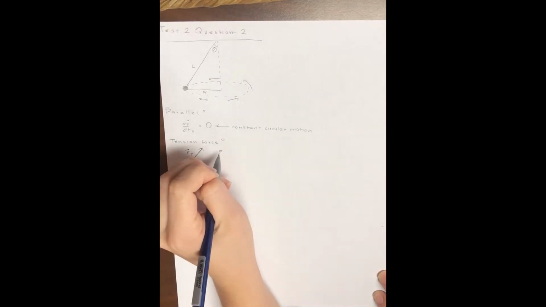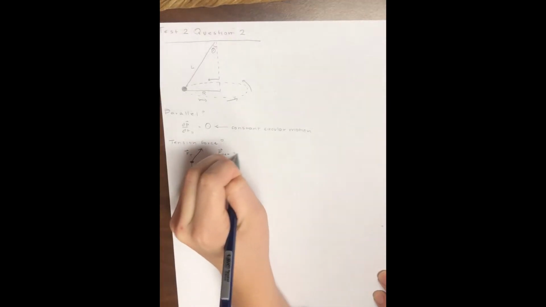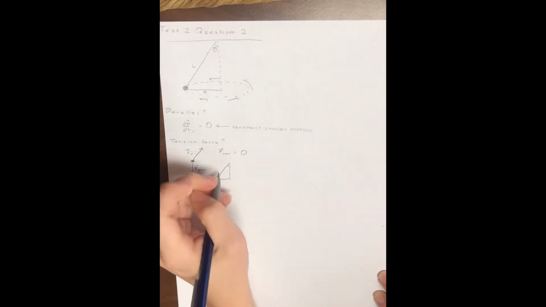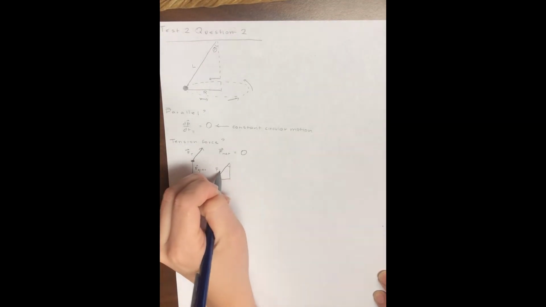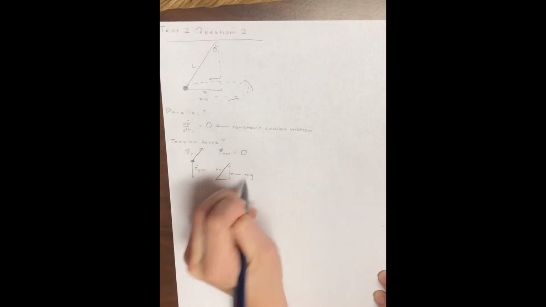So we'll start by drawing out this free body diagram of the ball, and we know that the force of gravity is pointing downwards, and then the force of tension is pointing up and to the right. And so we're trying to solve for force of tension. And so if we draw this triangle, we see that mg, this force of gravity, is going to be this vertical axis, and so we can solve using basic trig.